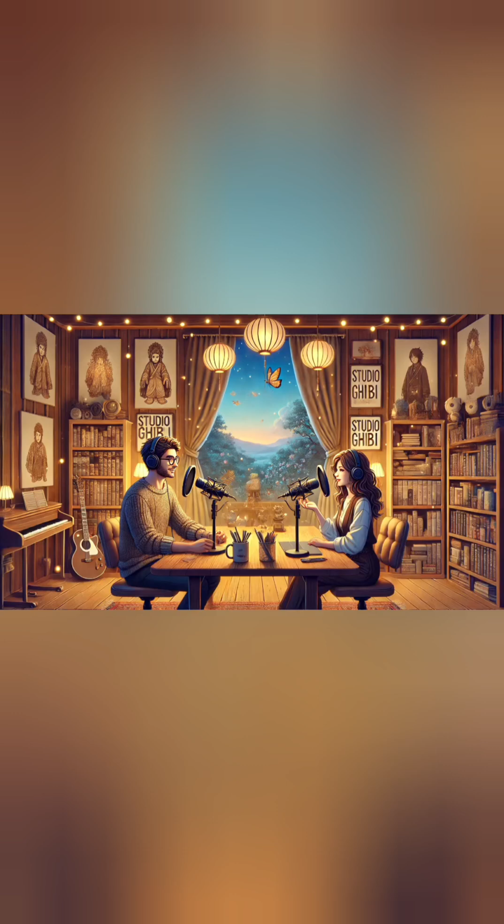Have you ever wished you could step into one of those magical hand-drawn Studio Ghibli worlds? Imagine taking just your normal everyday photos and making them look like they're straight out of Spirited Away or something. It's a pretty cool thought, right? And that's actually what we're going to be diving into today.